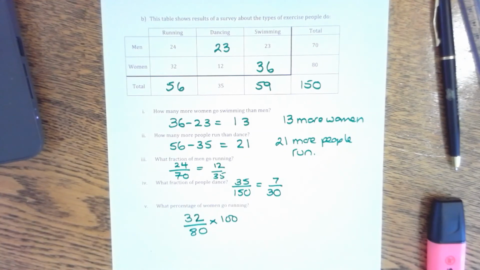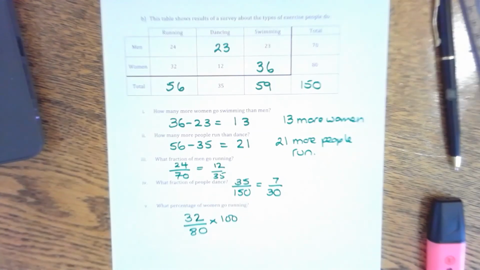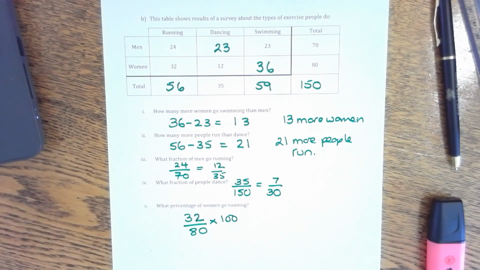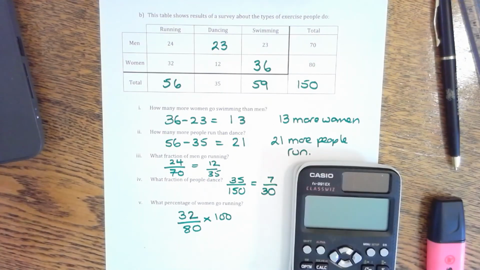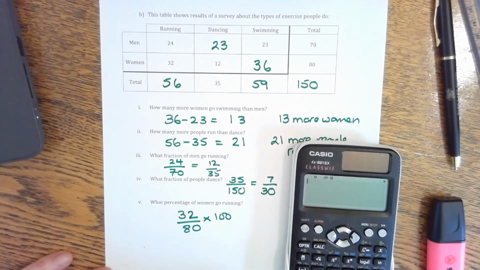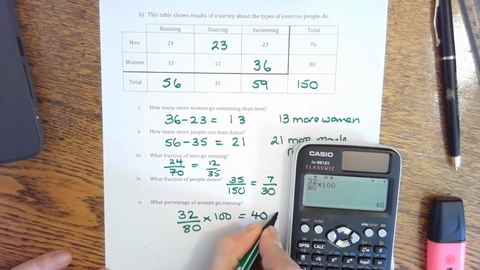I definitely would not do that in my head. So with my calculator, which I've sneakily just found, I'd open up my fraction button, 32 divided by 80 times 100, and that gives me 40%. Thank you.